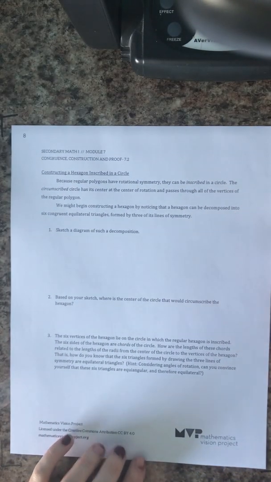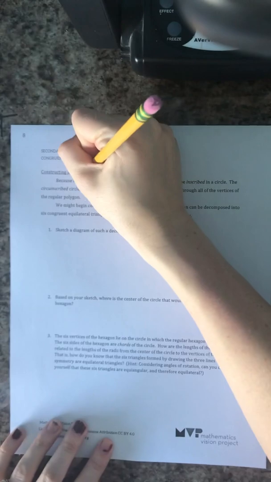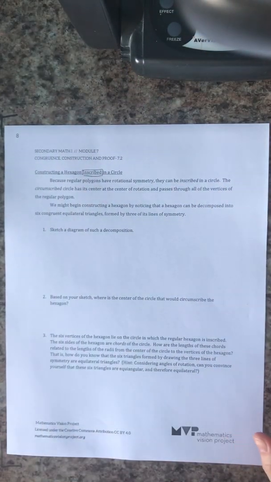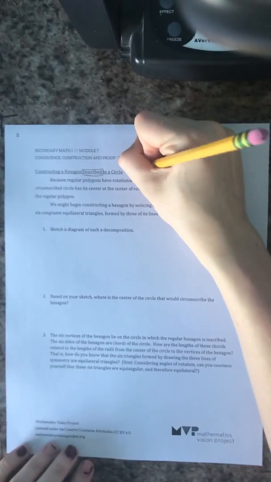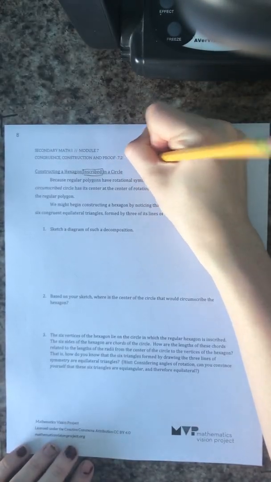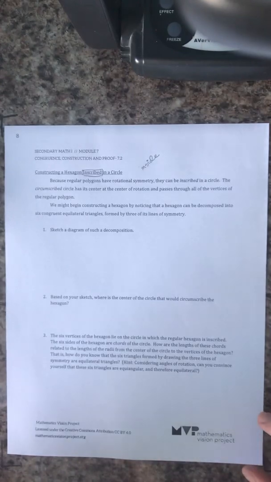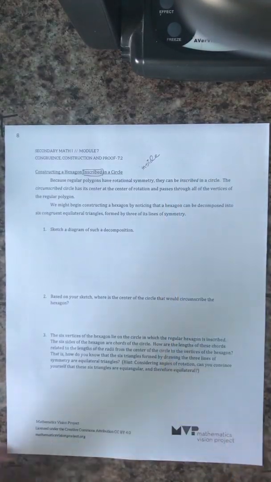Constructing a hexagon inscribed in a circle. Now what does that word mean right there? That's going to be a big word. Inscribed. As you can guess, it does mean inside. Inside a circle. So if you ever see something inscribed in something, then that means inside. The circumscribed has its center, but then it's kind of like rotated around. It's really weird. But inscribed, everything is in the circle.